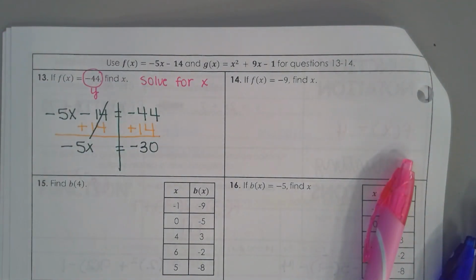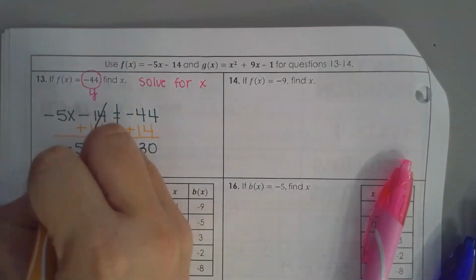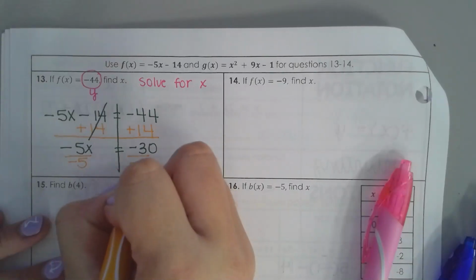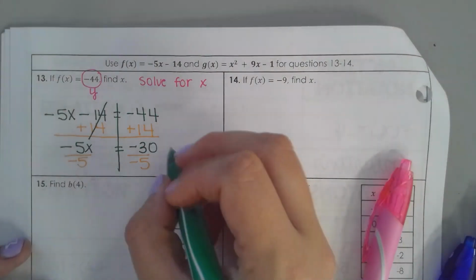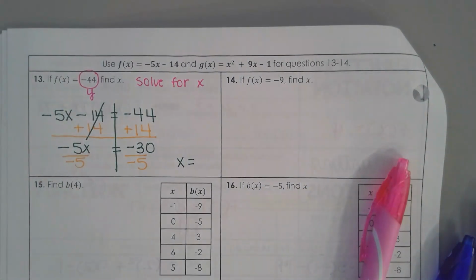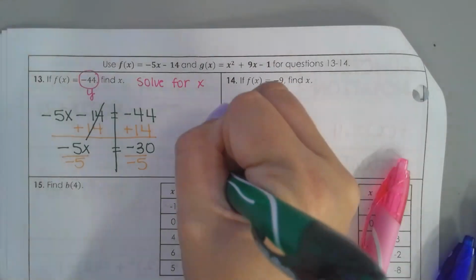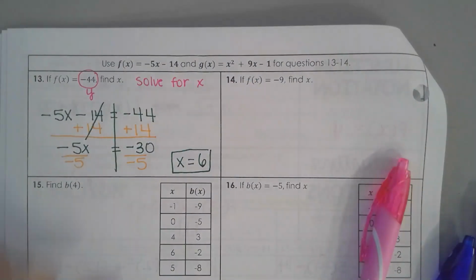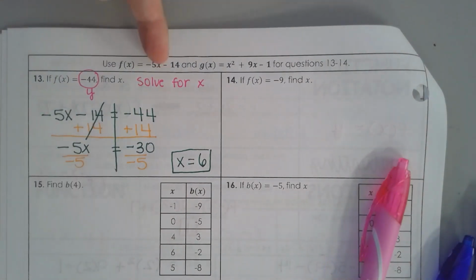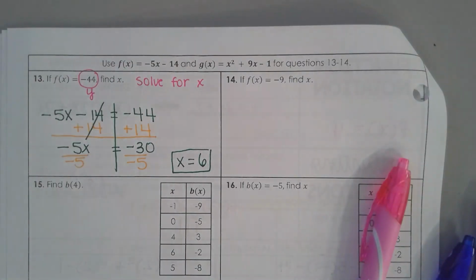And what step should I take next? Divide by negative 5. And what answer do I get? 6. So what that means is if I were to take this 6 and plug it in, I should get negative 44. So these will be tricky because your nature will just be, oh, I just plug in a negative 44. You have to look at where that number is. Is it in parentheses? If it is, that means it's a little easier. Or is it not?